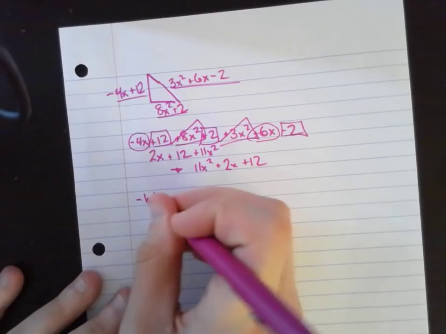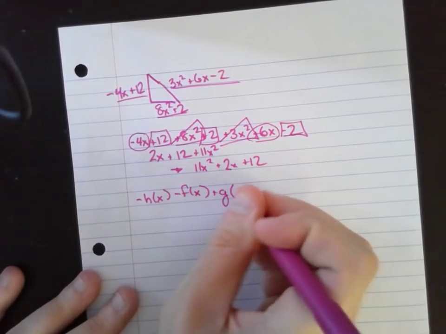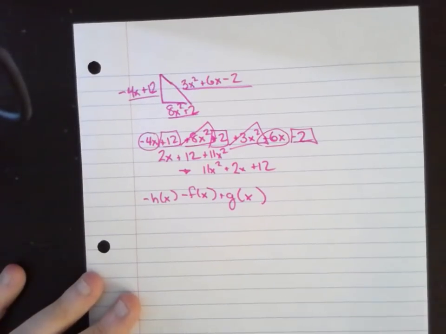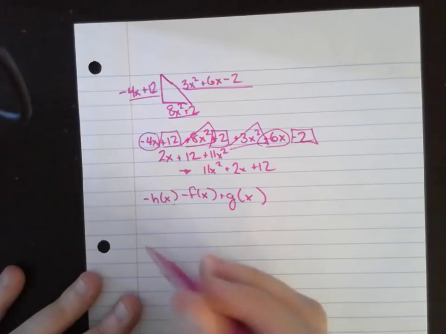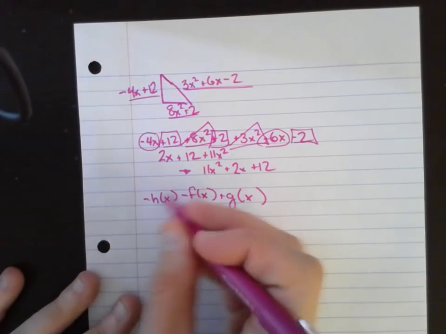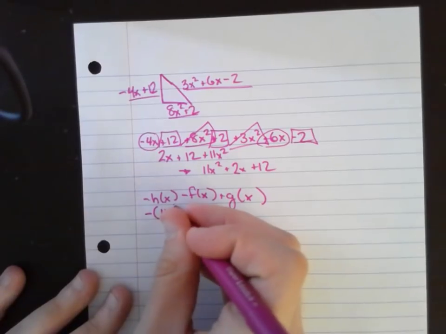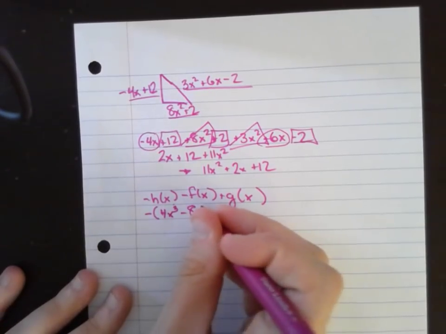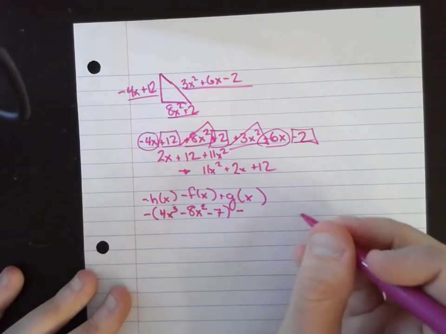Negative h of x minus f of x plus g of x. So I know h of x is 4x cubed minus 8x squared minus 7, but I need to take the negative of it. That means the entire quantity has to be negative, AKA, I need to switch the sign of everything. Minus f of x, same concept.